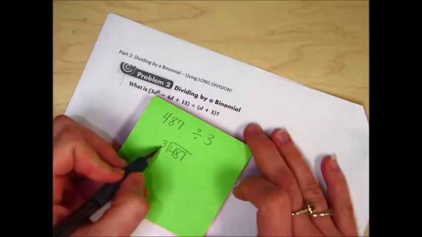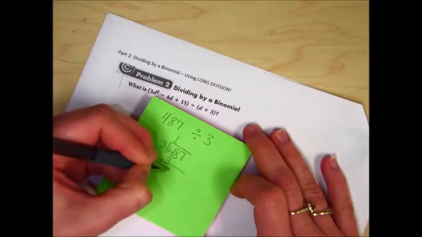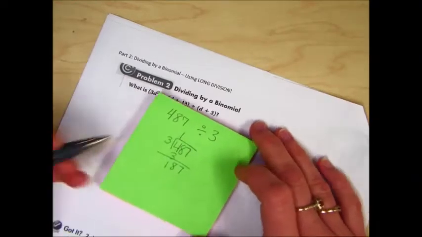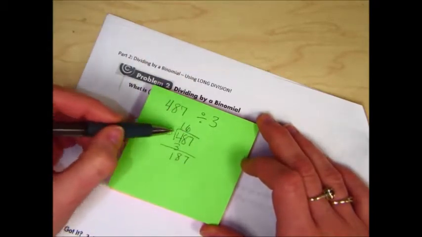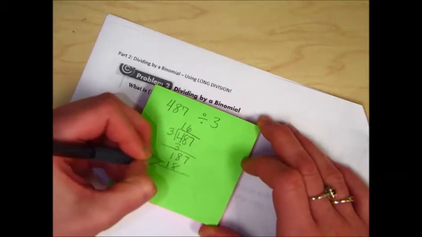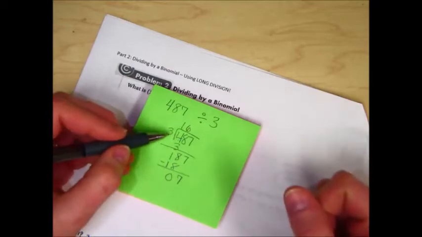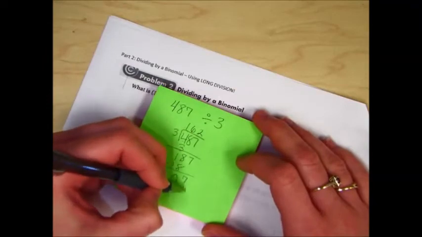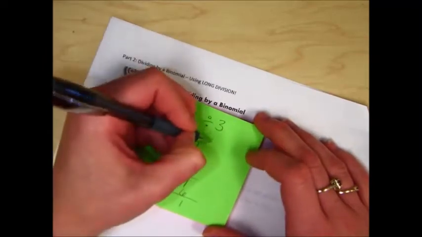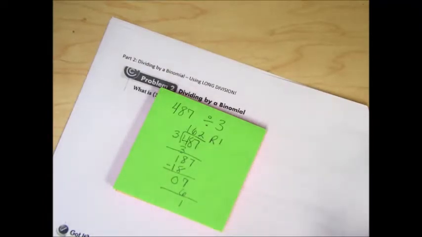You ask yourself, how many times does 3 go into 4? 1. 1 times 3 is 3. 4 minus 3 is 1. Bring down the 8. Then you say 3 goes into 18 6 times, and then 6 times 3 is 18, and then you do your subtraction, and you get 0, and you bring down the 7. And then you say, how many times does 3 go into 7? 3 goes into 7 2 times. 2 times 3 is 6. 7 minus 6 is 1, and you have a remainder of 1. Remember how to do that? Good, because you need to be able to do that for what we're going to talk about here.